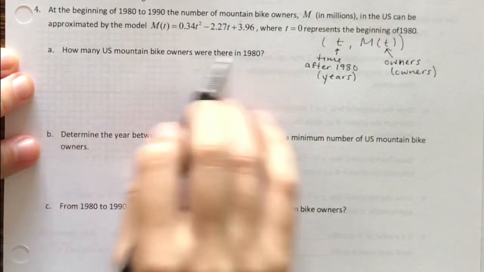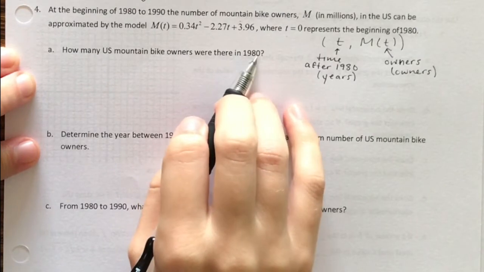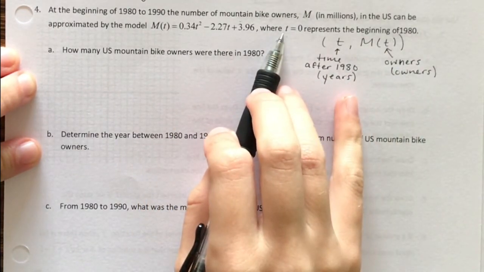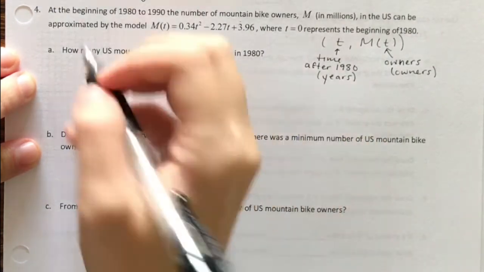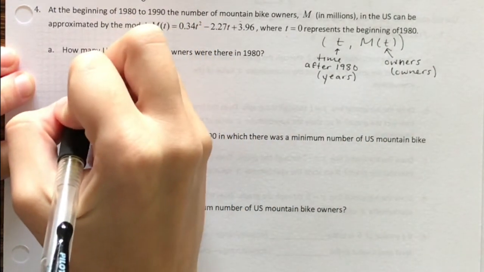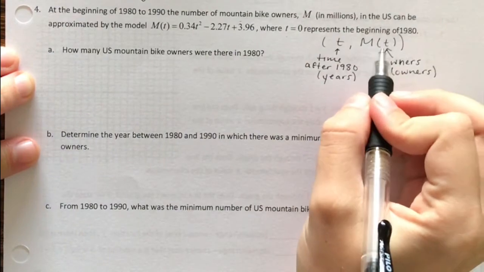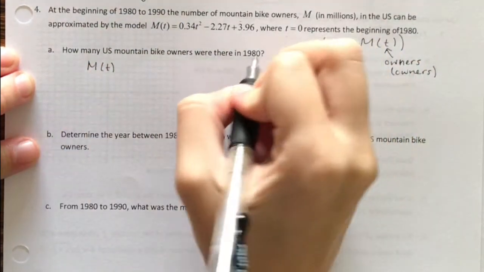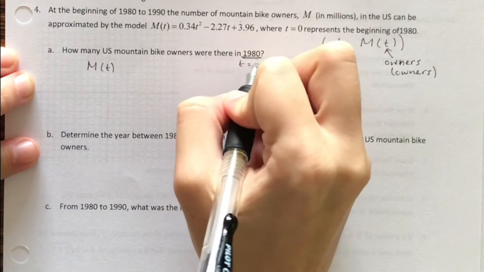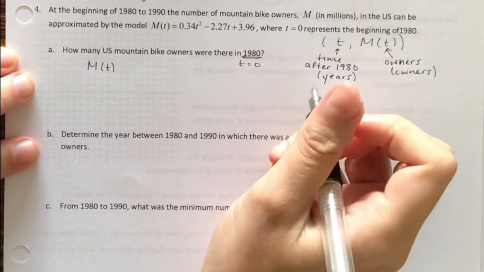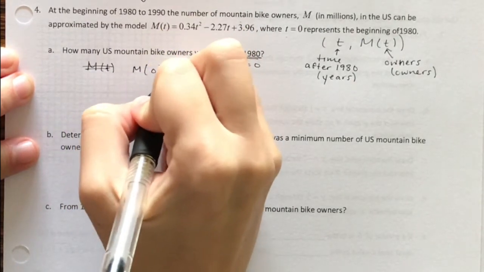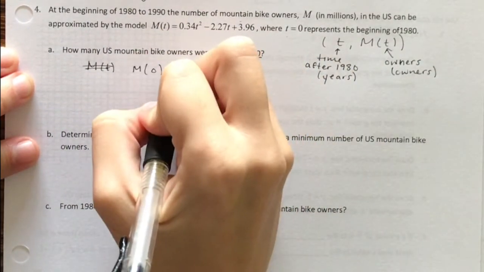Okay, how many mountain bike owners were there in 1980? 1980 is represented by t equals 0, right? So mountain bike owners would be m of t. 1980 is when t equals 0, so we're looking for m of 0. So we just plug in.